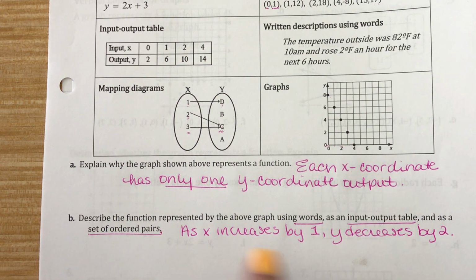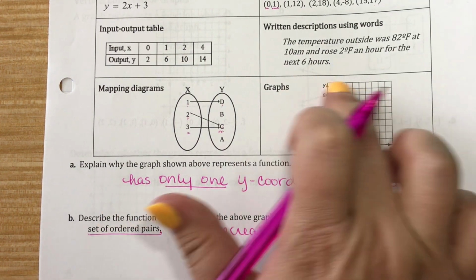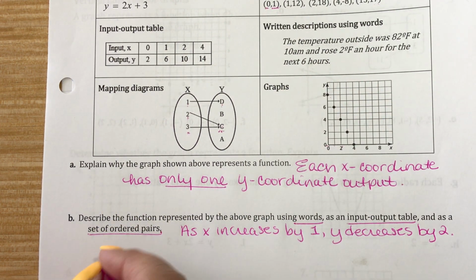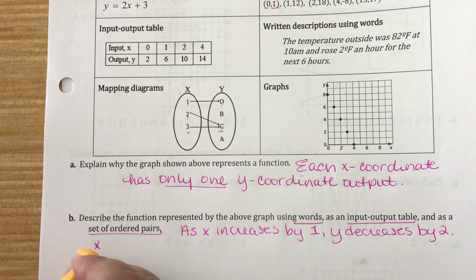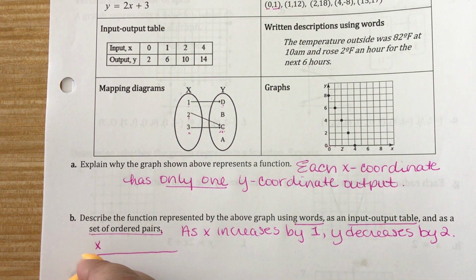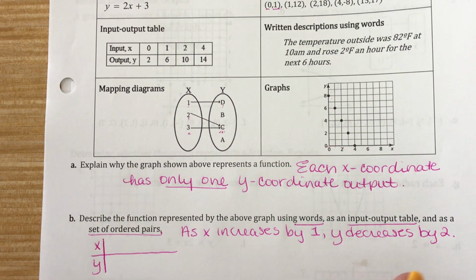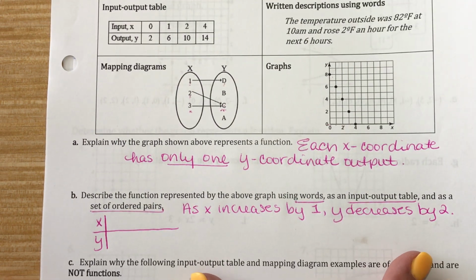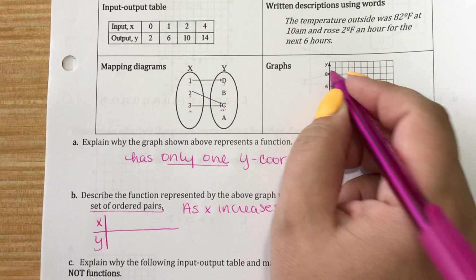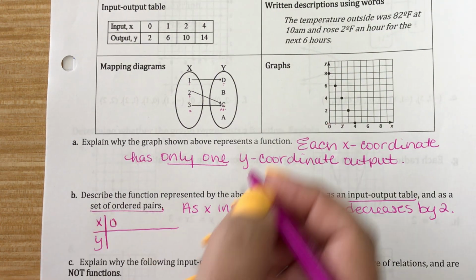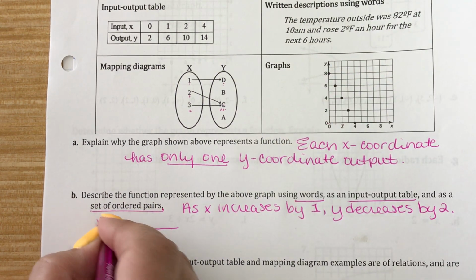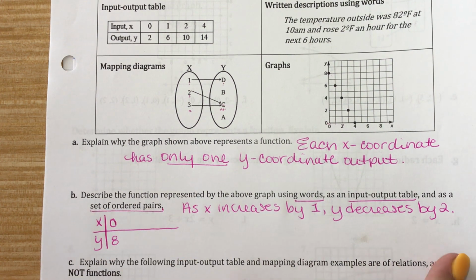If I want to take that same information or data and describe it in an input-output table, it would essentially be just a reorganization of the same information. I have an ordered pair at 0, where x is 0, and the corresponding y output was 8.